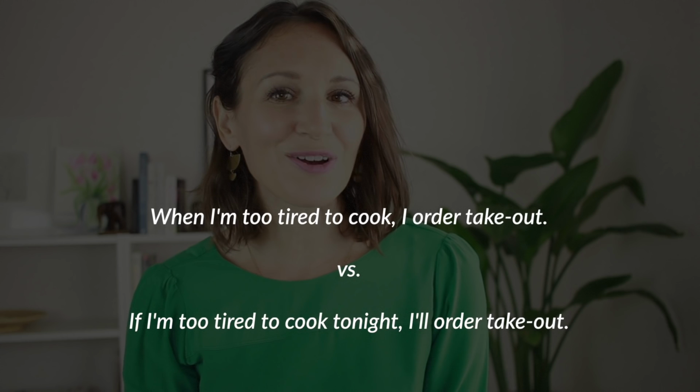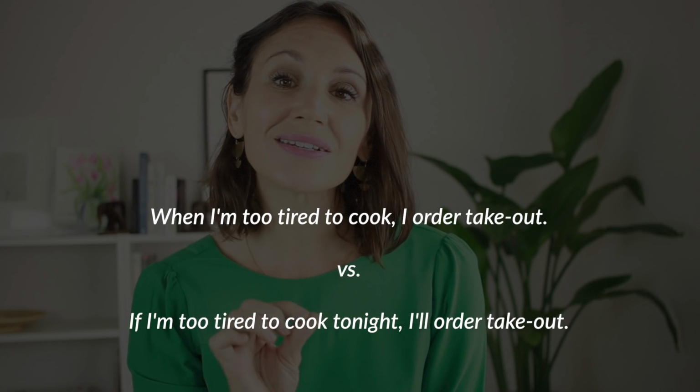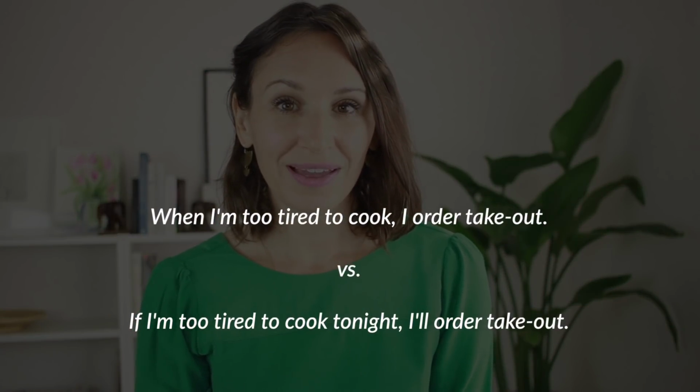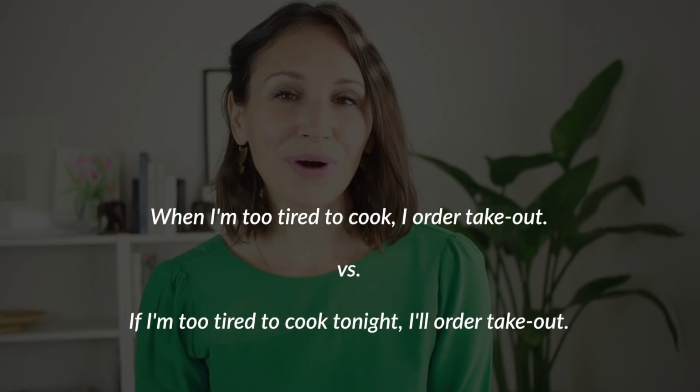Those two sentences are very similar, but there is a distinct difference. One of them provides a general truth, and the other is focused on probability. Can you identify which one is talking about a general truth and which one is talking about probability? If you're not sure, let's dive into talking about the zero conditional in English and the first conditional so that you know exactly how they're used and why we use them.